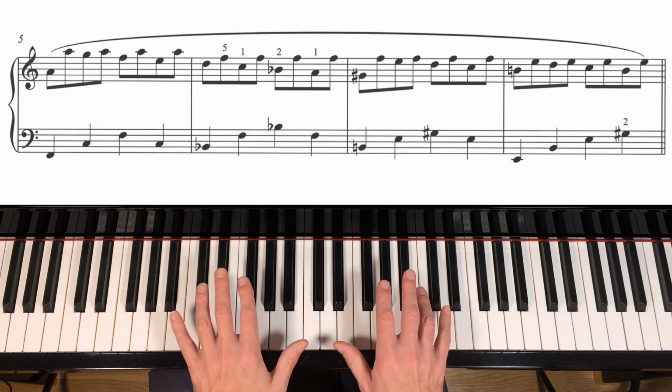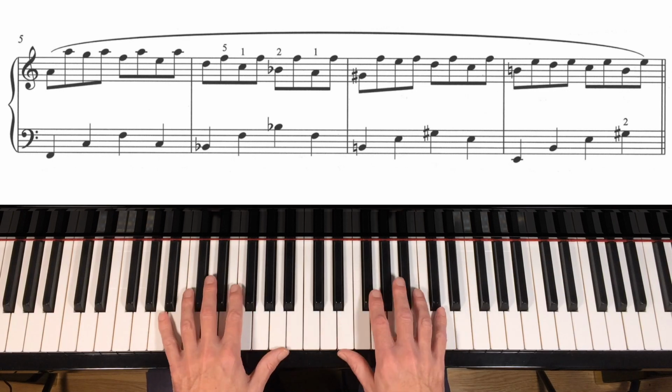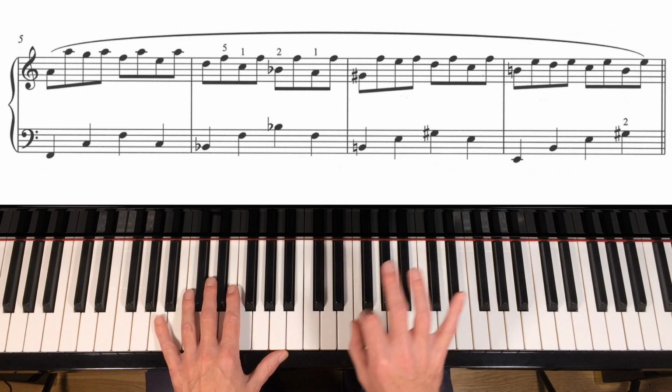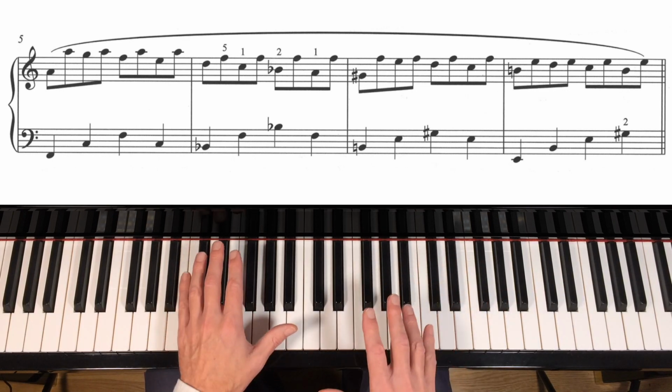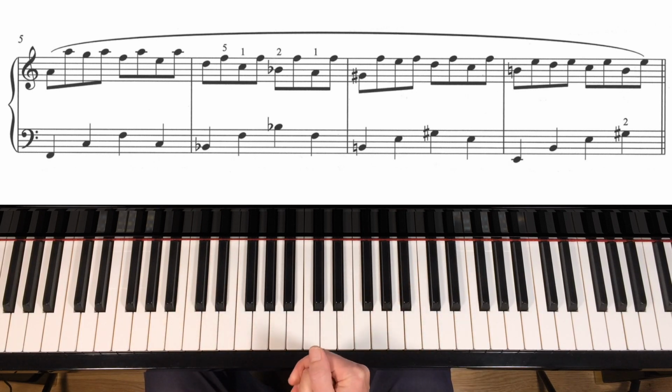And I wouldn't say that was wrong, but I would suggest that learning it, first of all, do it dry without any pedal, and then have a think about whether you want to add some or not.